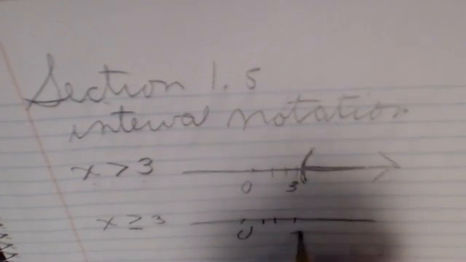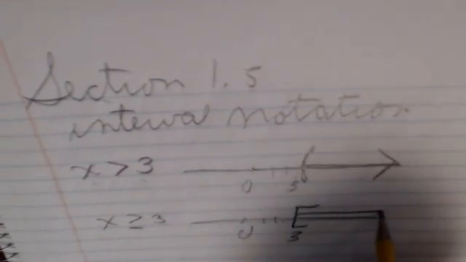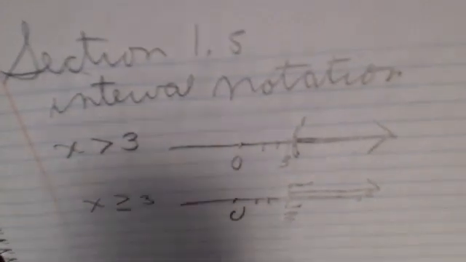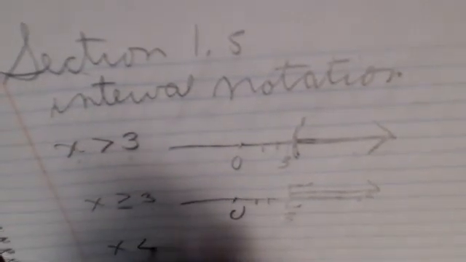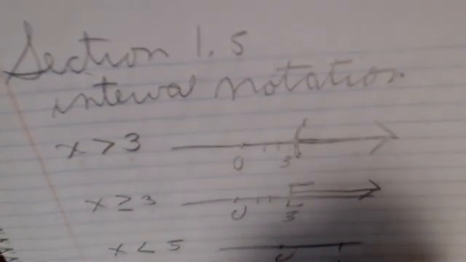If I have almost the same problem, if I have x is greater than or equal to 3, you're going to go to the number line, but this time at the 3, I'm going to put a bracket. The bracket says that it's included, that x is greater than or equal to 3. Now, that makes good common sense. If I tell you that x is less than 5, we're going to put our number line. We're going to start at 5, and then we're going to come back to the left.